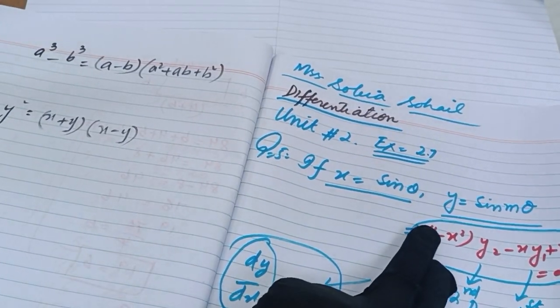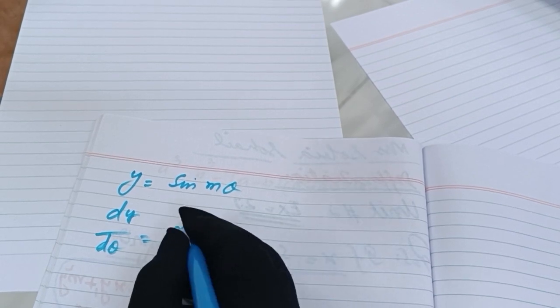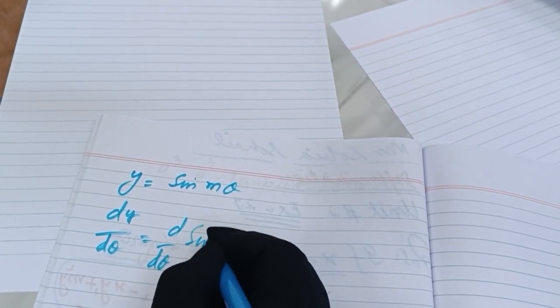Now the derivative of y. y is equal to sine of m theta. So dy by d theta is equal to d by d theta of the same function.